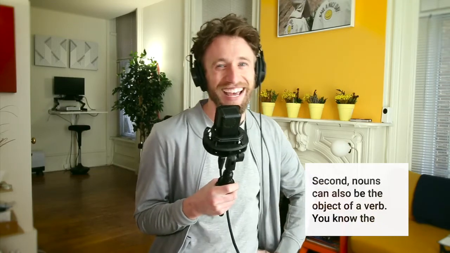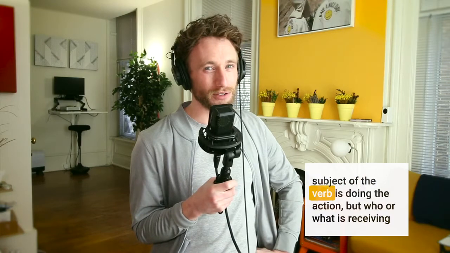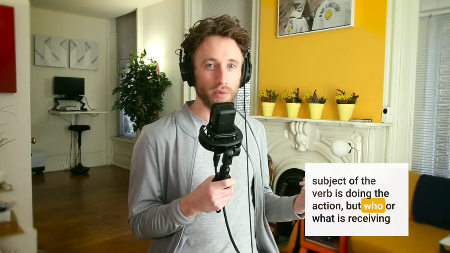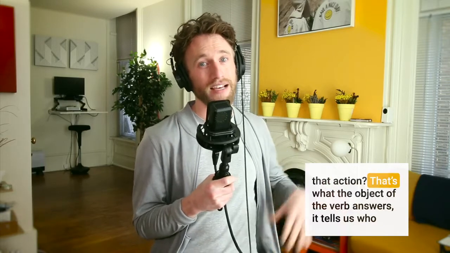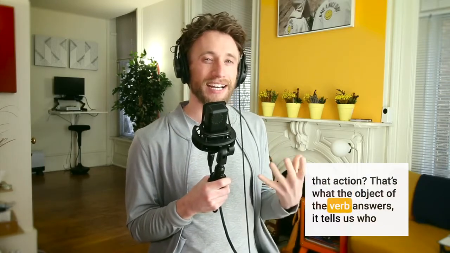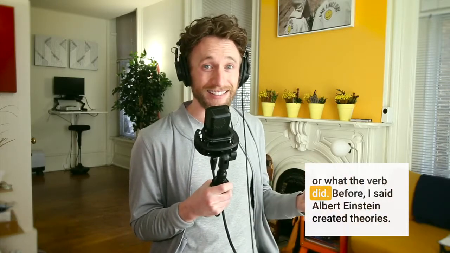Second, nouns can also be the object of a verb. You know the subject of the verb is doing the action, but who or what is receiving the action? That's what the object of the verb answers. It tells us who or what the verb did.